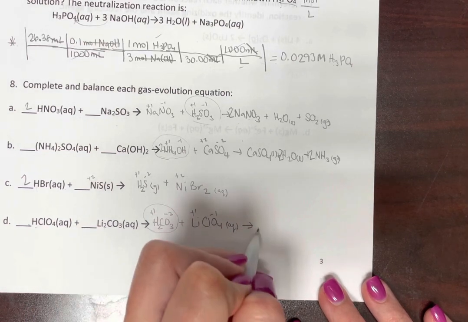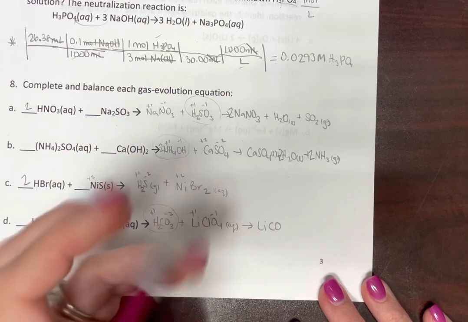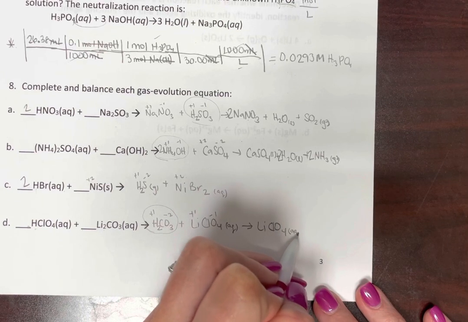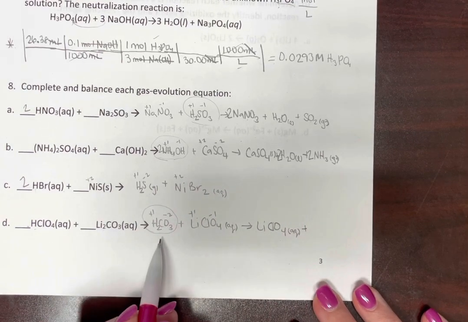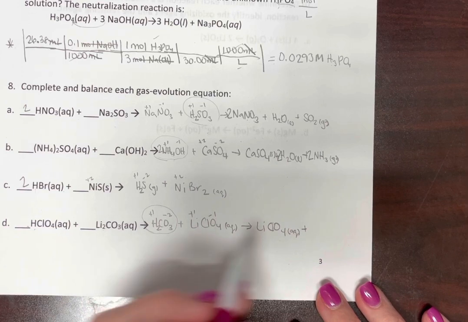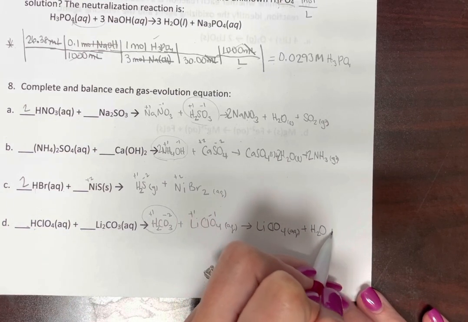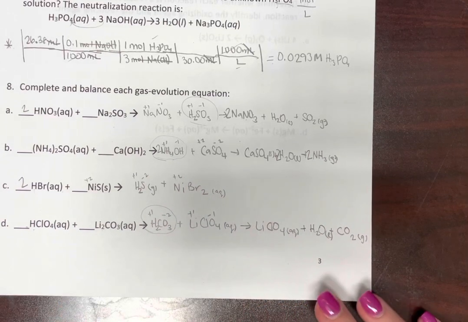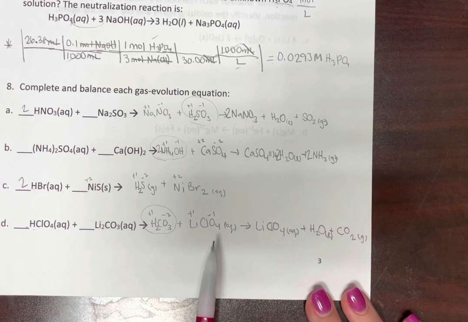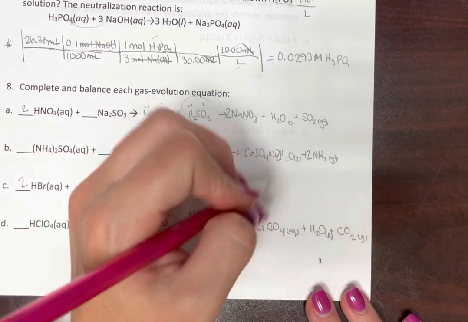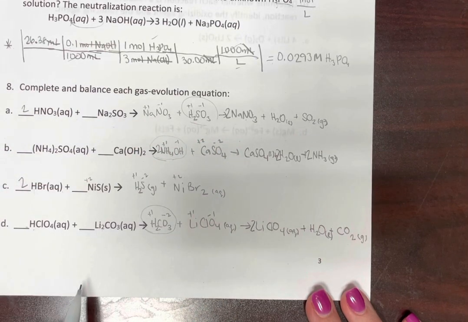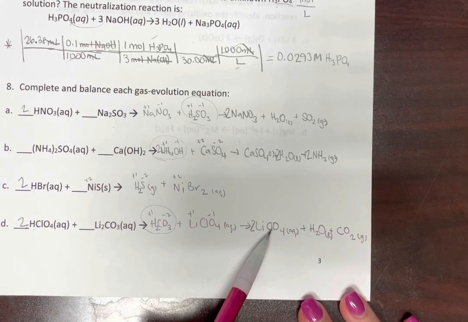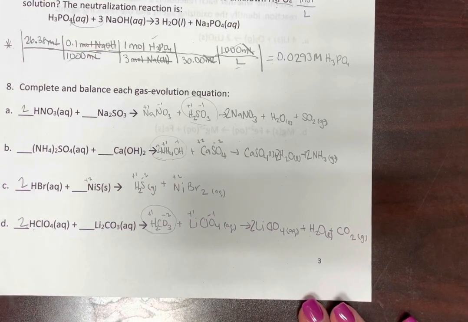All right, so let's break this down. So let's rewrite lithium perchlorate. That'll be aqueous because lithiums are always soluble. And here we're going to pull off a water. You'll notice that's kind of a common theme here. And that leaves us with carbon dioxide gas bubbles. Water's always liquid. All right, so let's balance this. We need 2 lithiums, 2 hydrogens, 2 perchlorates. Very good.